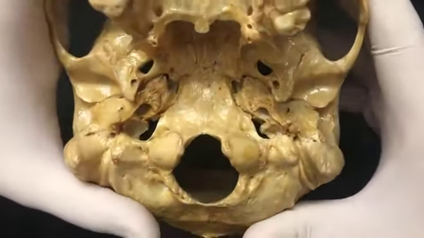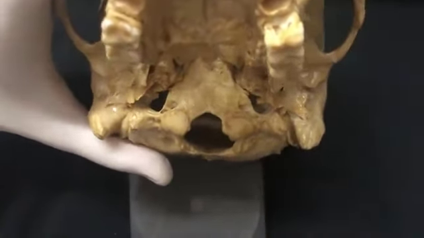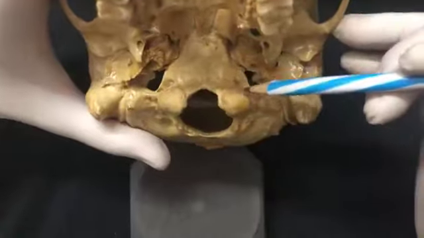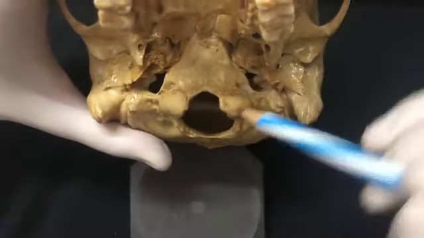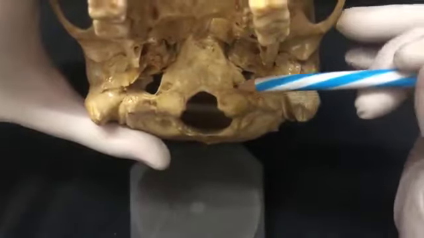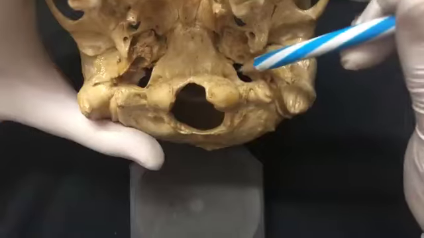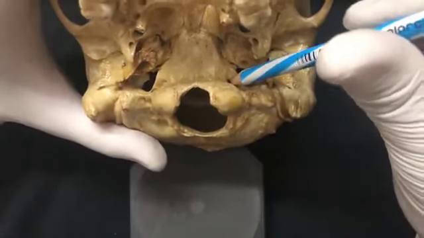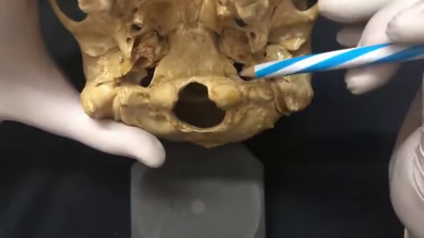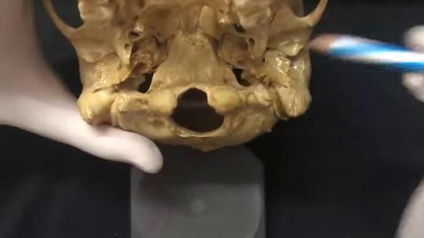And if I tilt this skull slightly, I can show you a canal present just above these occipital condyles. That is called the anterior condylar canal, or you can better call it the hypoglossal canal, because it gives passage to the hypoglossal nerve.